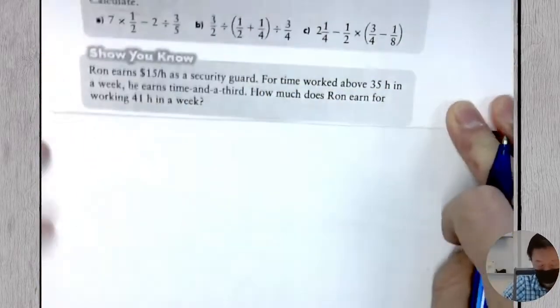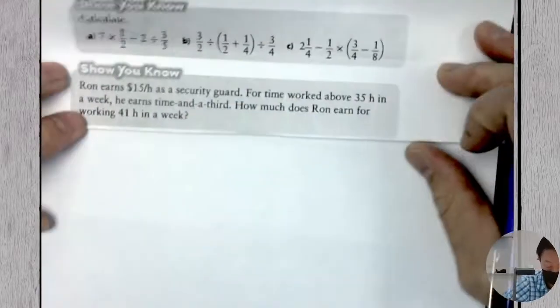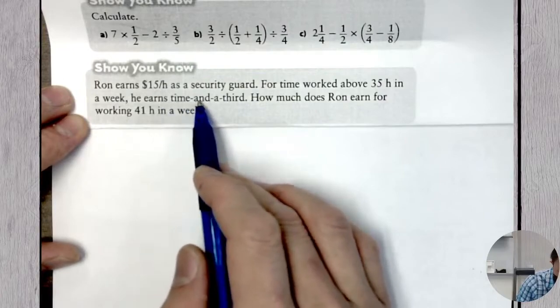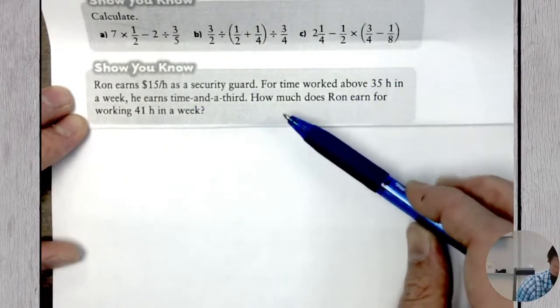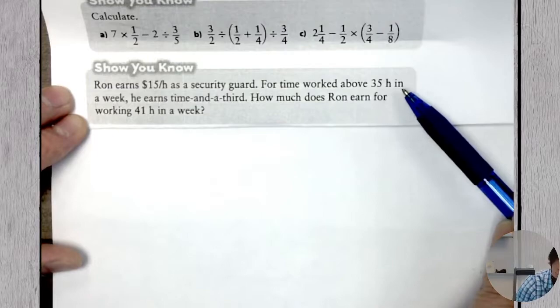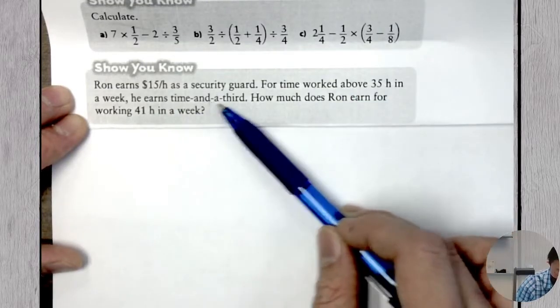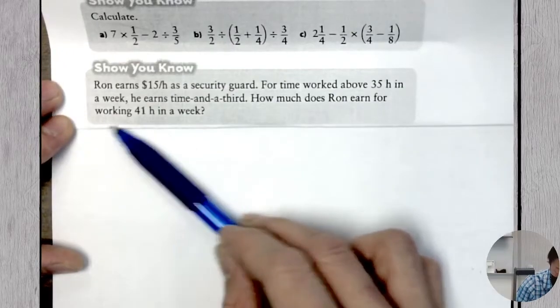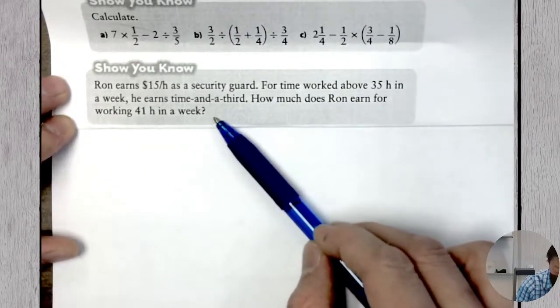Maybe a word question, maybe a couple of word questions. I'll give you more time to work on your homework. Okay, a question printed over here. It says Ron earns $15 per hour as a security guard. For overtime work above 35 in a week, he earns time and a third. How much does Ron earn for a 41-hour week?